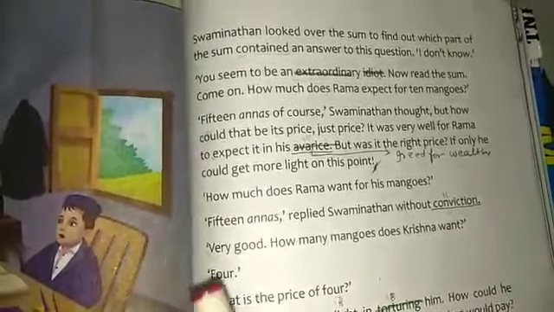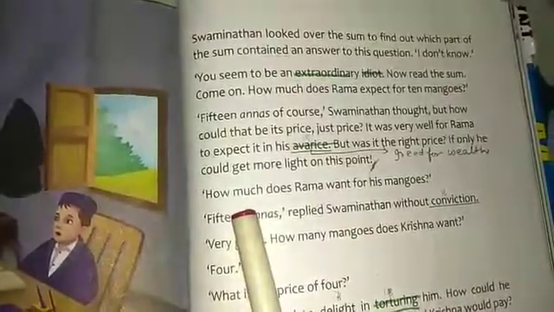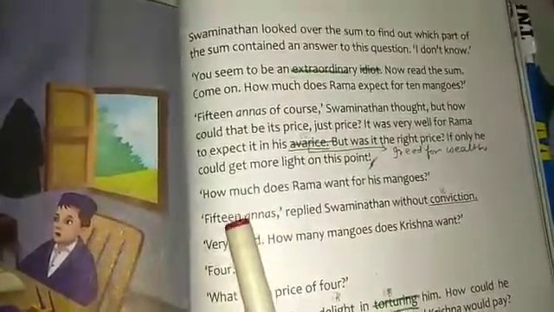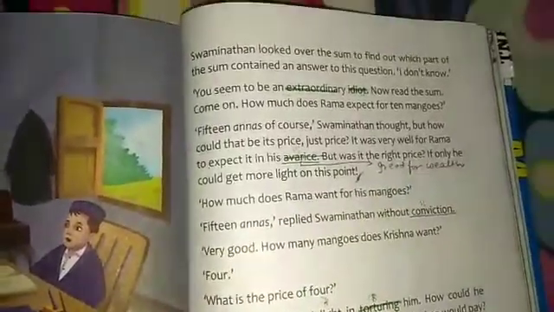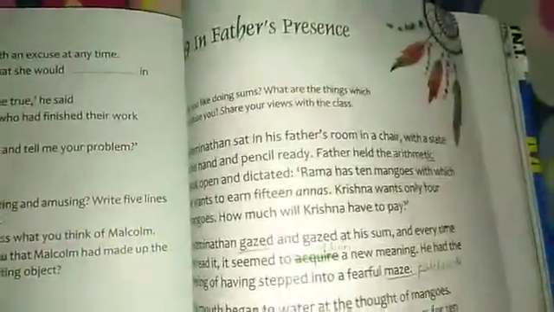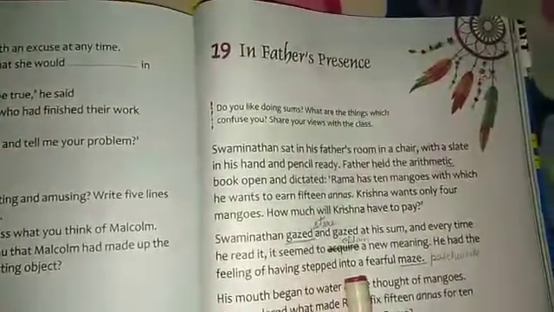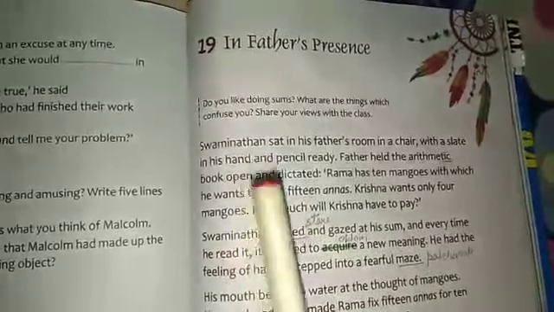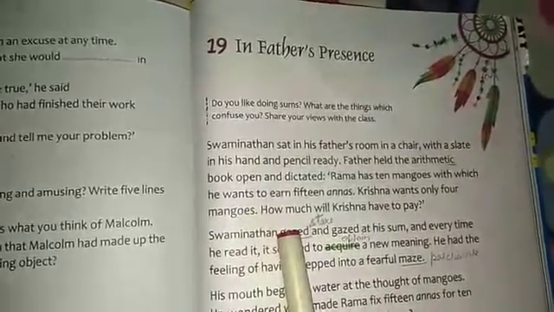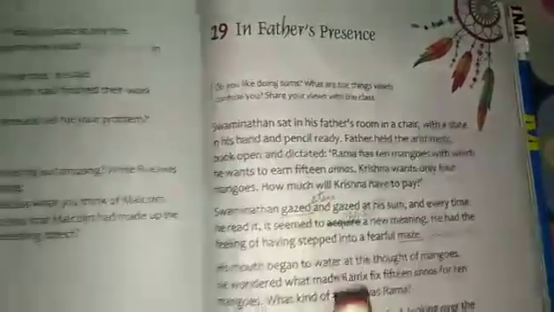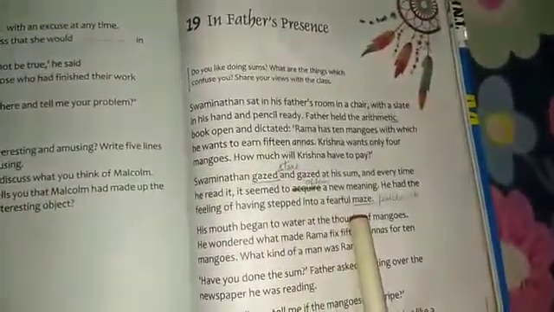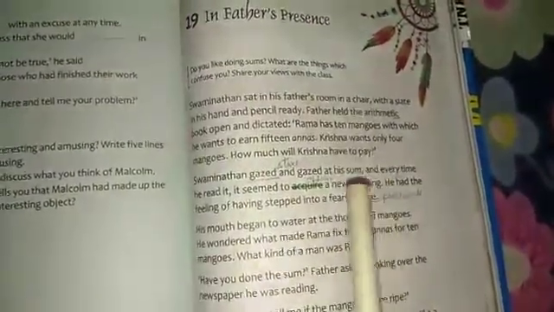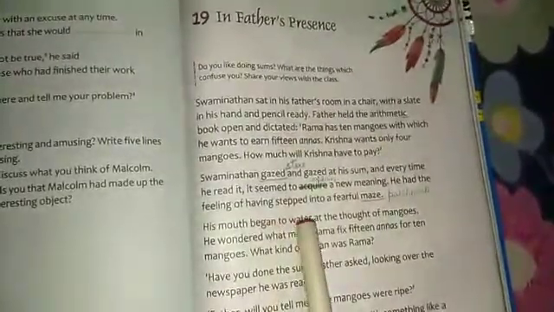Okay. So from this line on, I am going to give you homework. First of all, read the story by yourself. Then write the summary of this story. And lastly, write the hard words and write the synonyms of them also in your English 2 notebook.